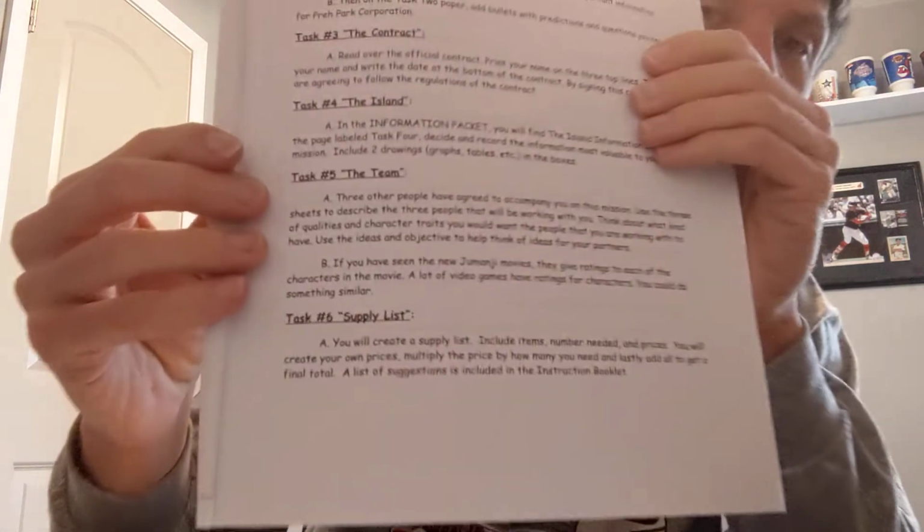So, on page 2, down at the very bottom, you'll see task 6, supply list. And here are the directions that are in the booklet. It says, you will create a supply list. Include items, number needed, and prices. You will create your own prices, multiply the price by how many you need, and lastly, add all to get a final total. A list of suggestions is included in the instruction booklet.